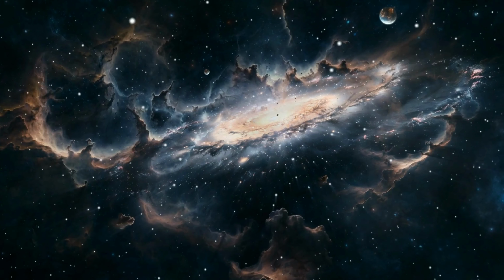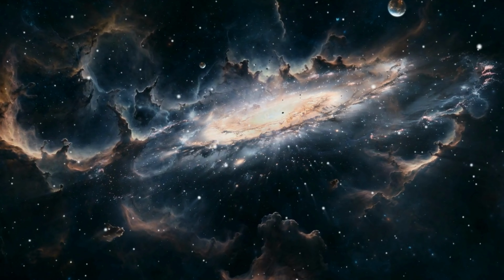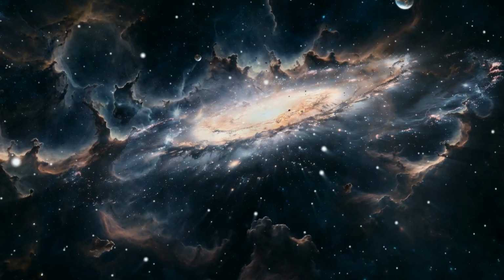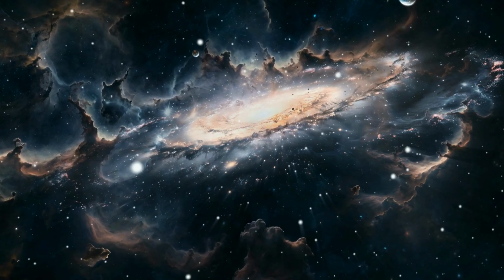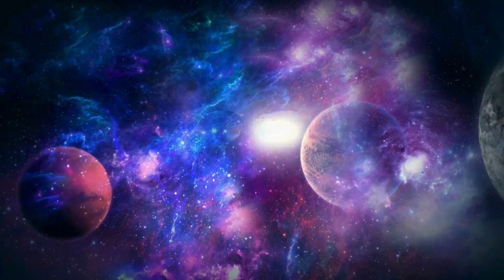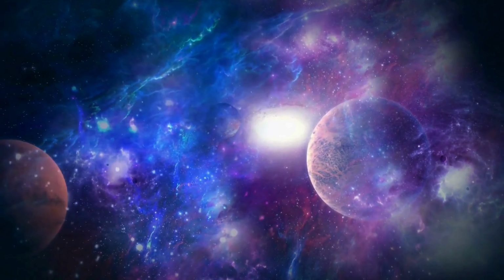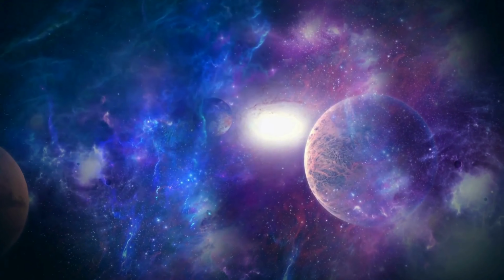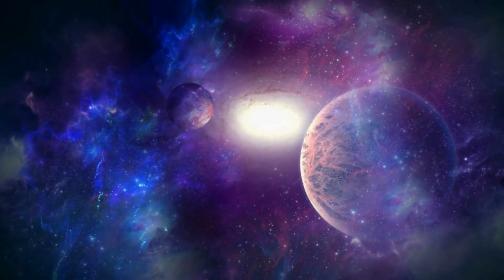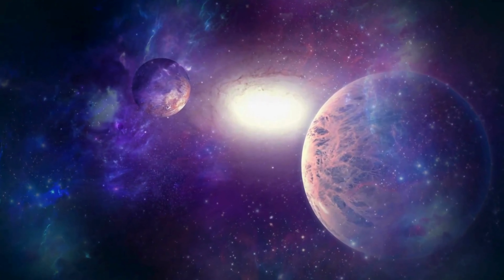During this epoch, gravitational forces began to sculpt the large-scale structure of the cosmos. Dark matter, the enigmatic substance that makes up much of the universe's mass, played a pivotal role. It gathered into vast halos, creating the scaffolding upon which galaxies would form. Ordinary matter, gas and dust, was drawn into these halos, accumulating in their centers. In one such halo, a dense region of gas began to rotate and collapse, giving birth to the first structures that would evolve into the Milky Way.